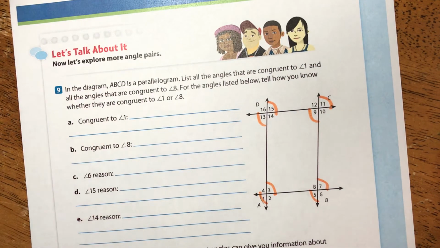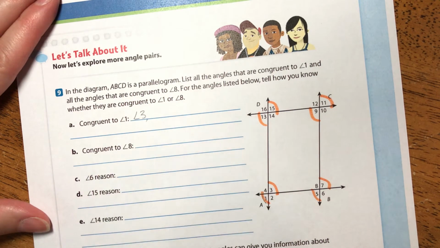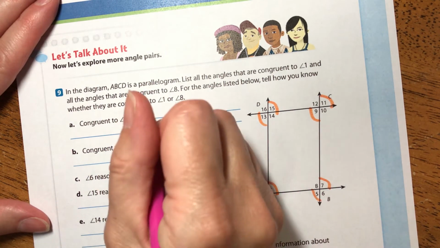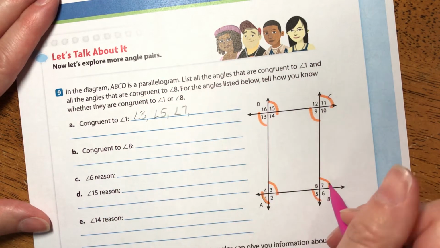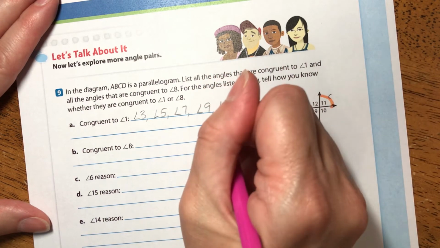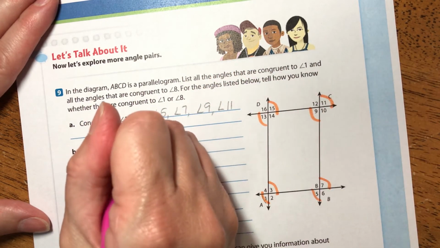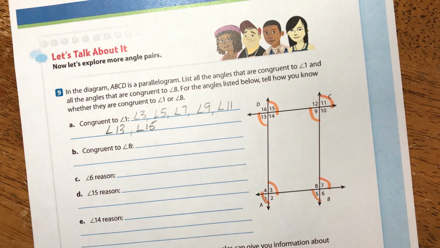Okay, let's list them all. Who's congruent to 1? I'll go in numerical order. Angle 3, angle 5, angle 7, right here, angle 9, angle 11, angle 13, angle 15.